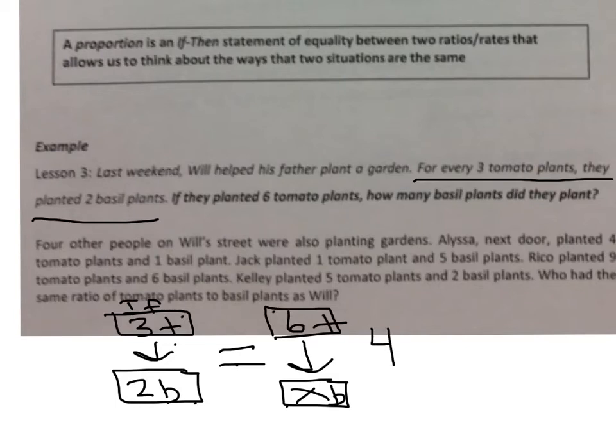But over on the next part, it says 4 other people on Will Street were also planting gardens. Alyssa next door planted 4 tomato and 1 basil. Jack planted 1 tomato, 5 basil. Rico planted 9 tomato, 6 basil. And Kelly planted 5 tomato, 2 basil. Who had the same ratio of tomato plants to basil as Will? So we remember Will's ratio tomato to basil is 3 tomato, 2 basil.